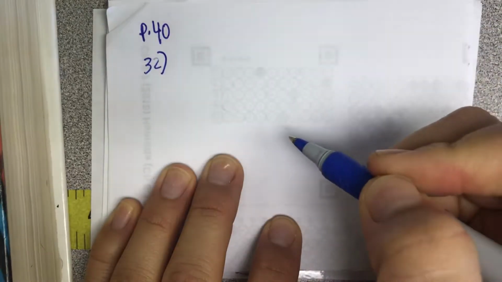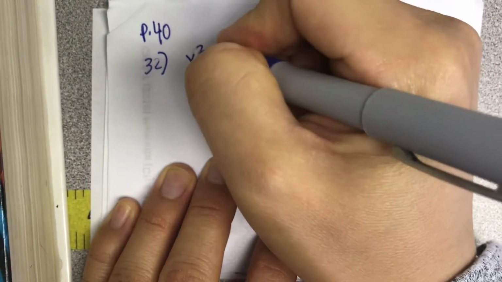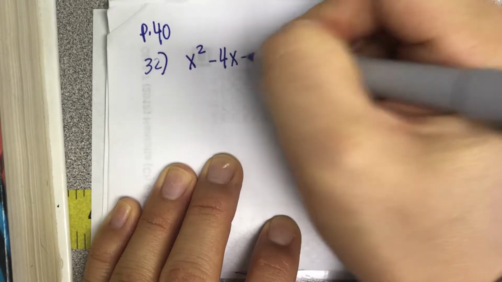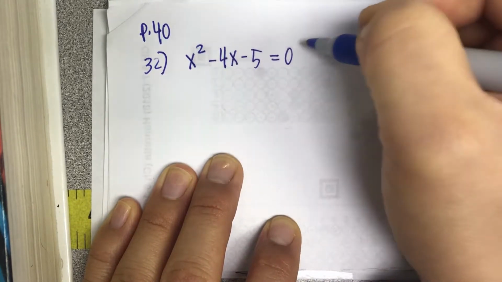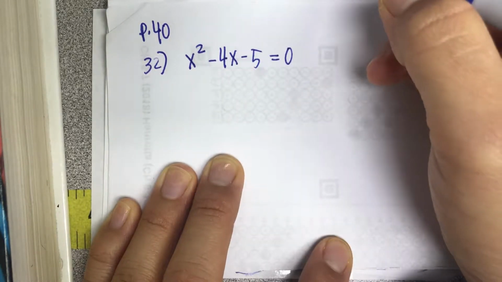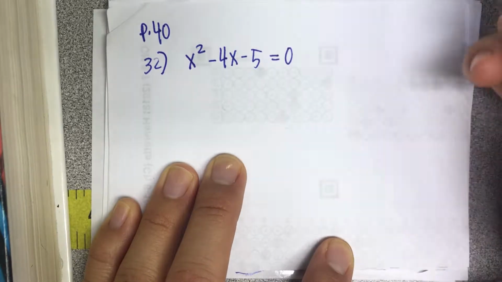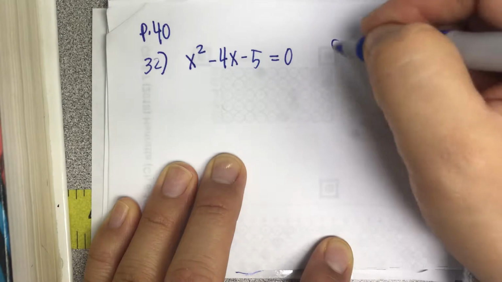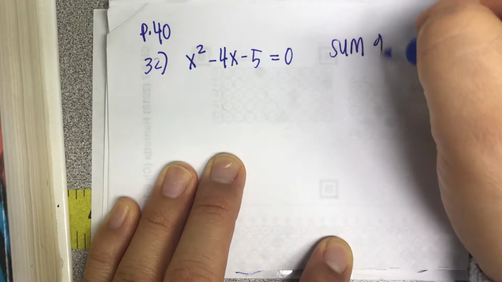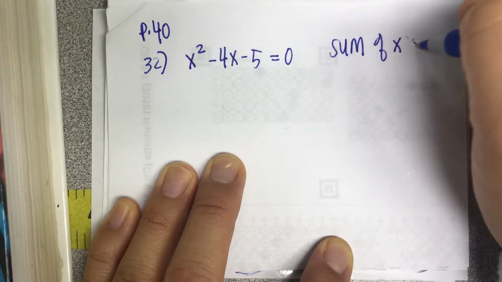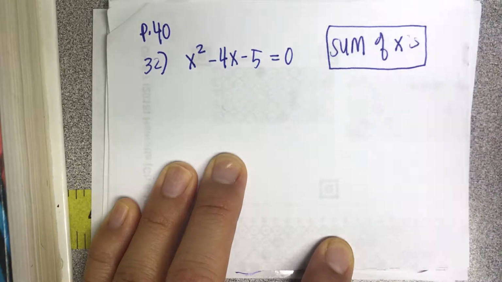Okay, so we're covering page 40 here, starting with number 32. We have here x squared minus 4x minus 5 equals 0. What is the sum of the possible values of x? You should underline the word sum, okay? And values of x. So we want to find the sum of the x's.